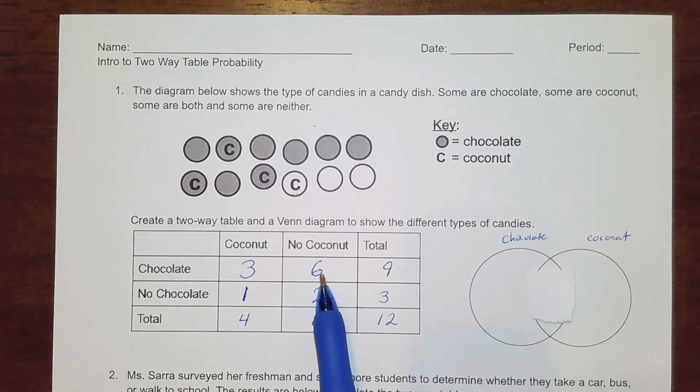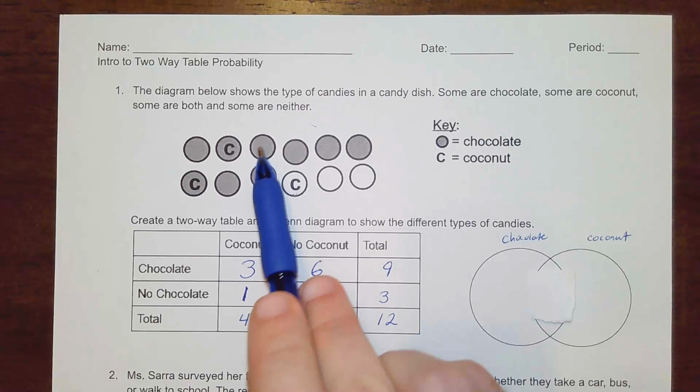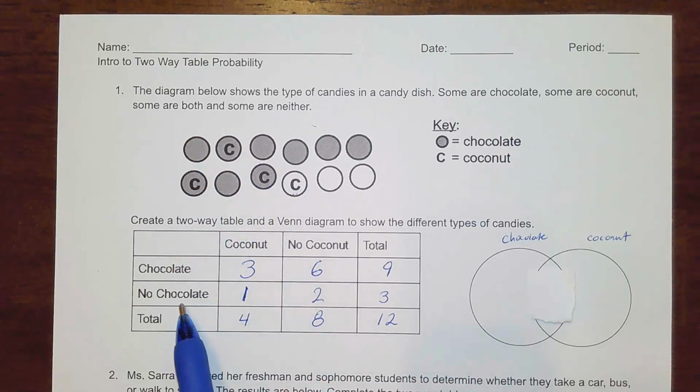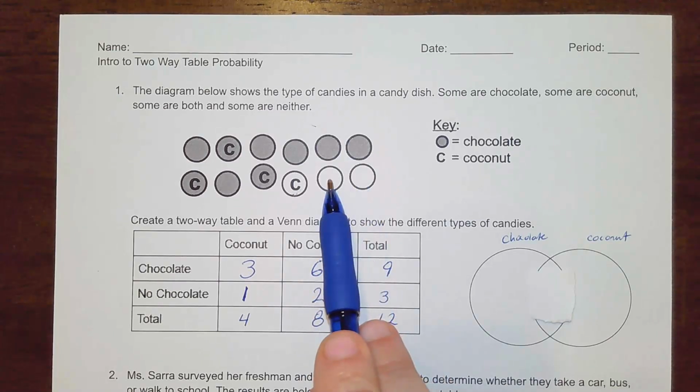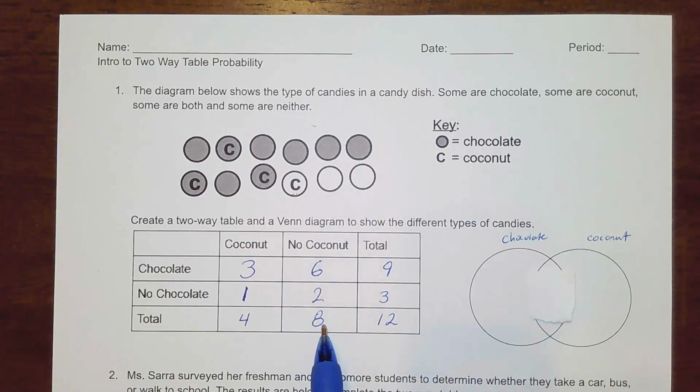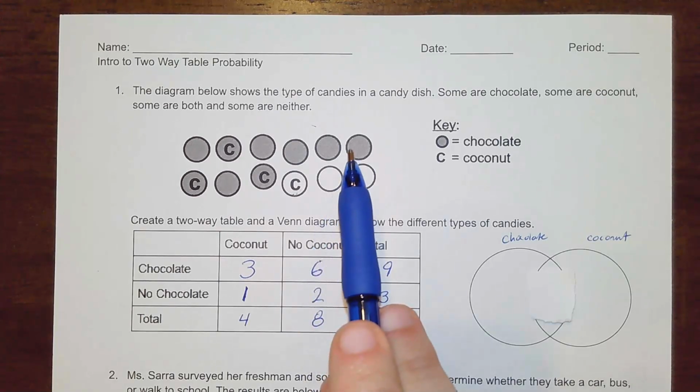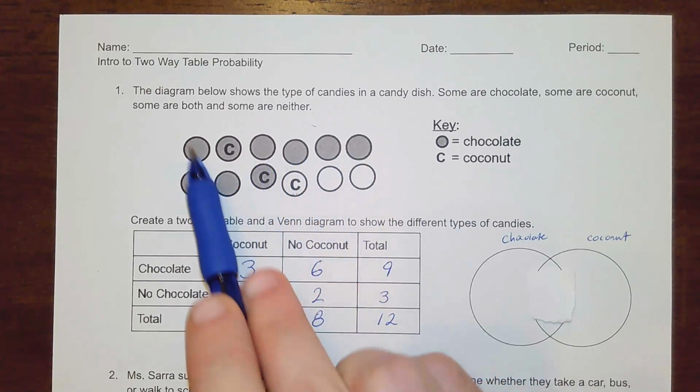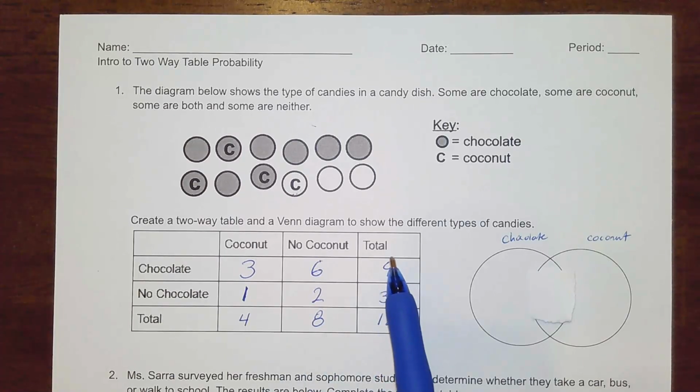We've got 6 cookies that are chocolate and no coconut. 1, 2, 3, 4, 5, 6. We've got 2 cookies that are no coconut and no chocolate. 1, 2. And we've got 8 total cookies that are no coconut. 1, 2, 3, 4, 5, 6, 7, 8.